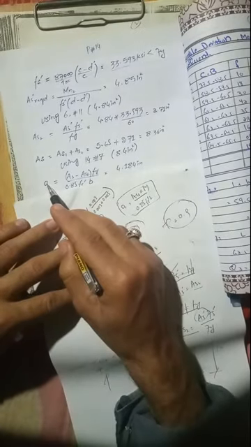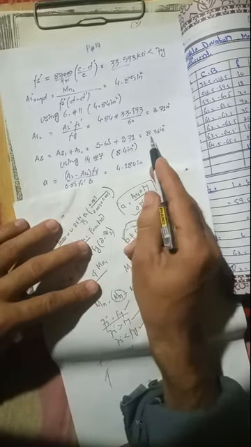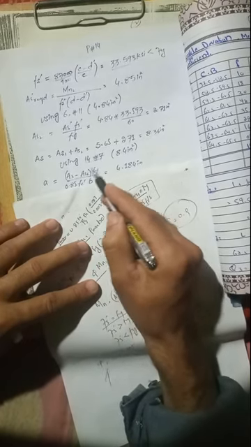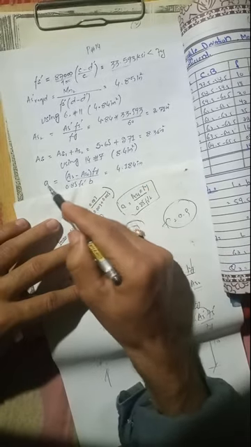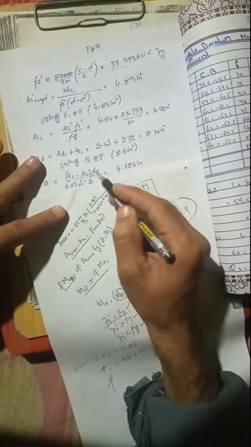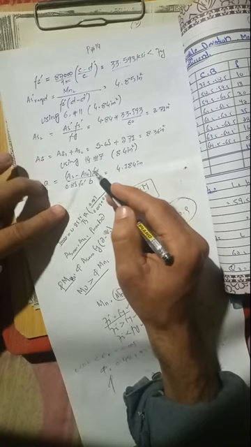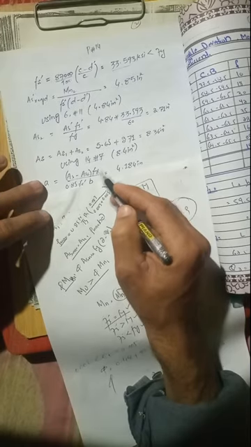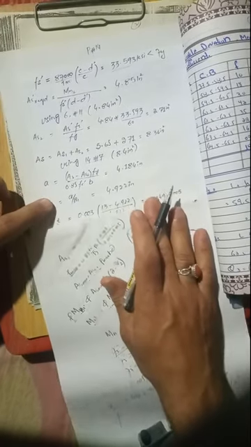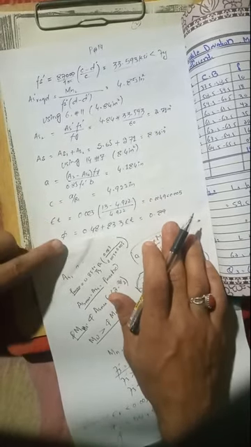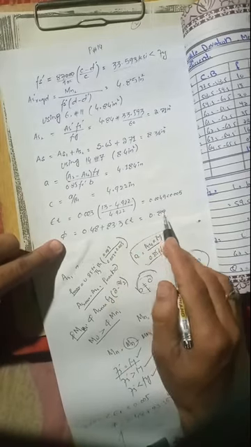And now again recalculate the a value. From this value, (As minus As2) Fy divided by 0.85 Fc prime b, and remember we are using Fy because the a value is calculated for the tension, so don't use Fs prime here. Always, when you calculate the a value, you have to plug in the Fy value, not the Fs prime value. Okay. Now the c value, and epsilon t value is 0.00. So again it is less than the limit, so recalculate the value of phi from the same equation, 0.89.